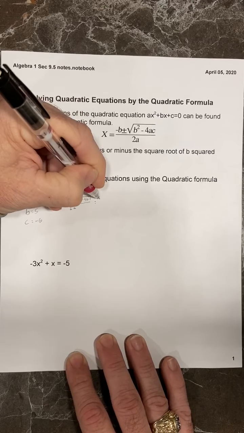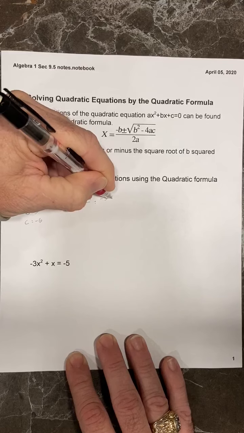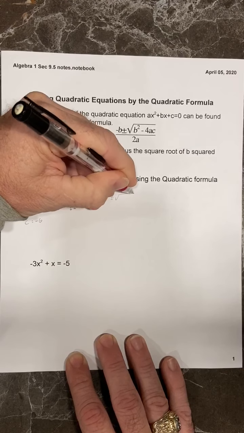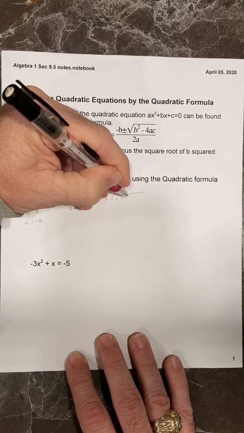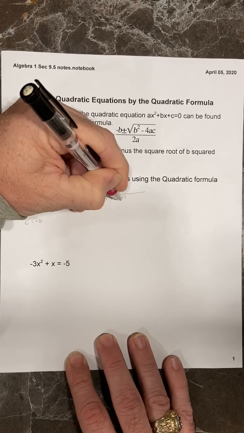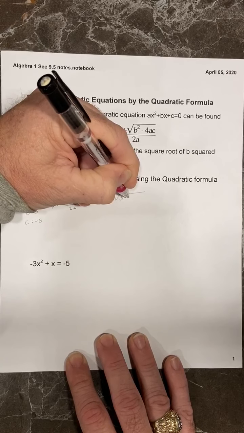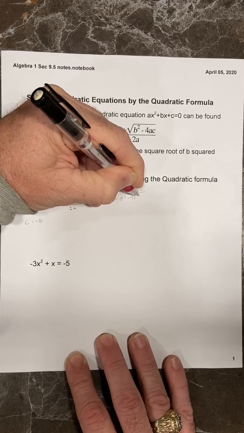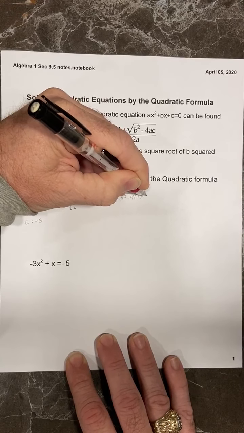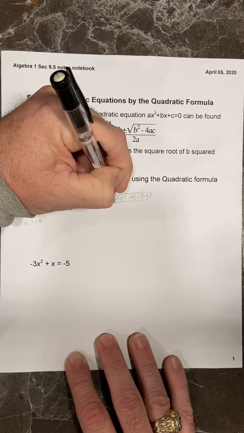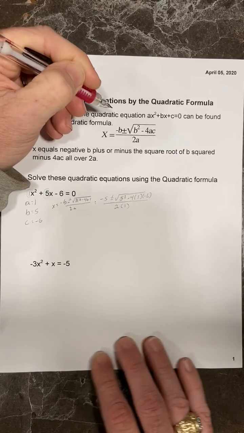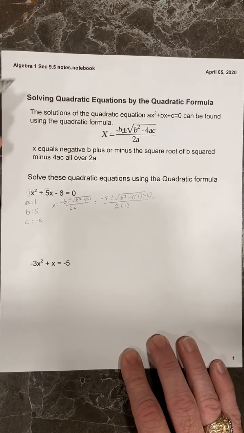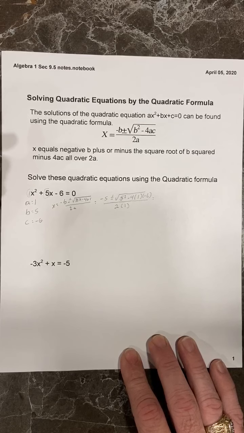So negative b, so negative 5 plus or minus the square root of b squared, so 5 squared, minus 4 times a, which is 1, times c, which is negative 6, over 2 times the a, which is 1. So we have all of that information.